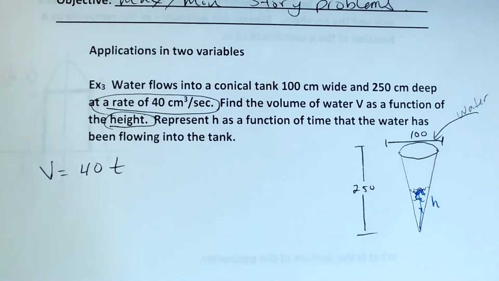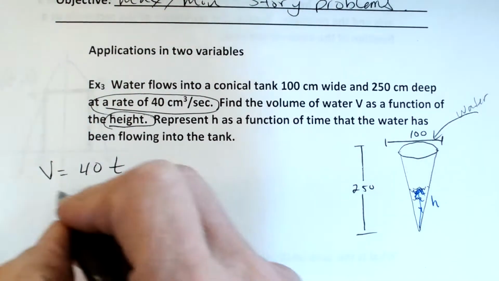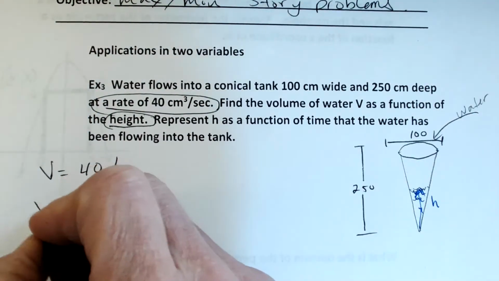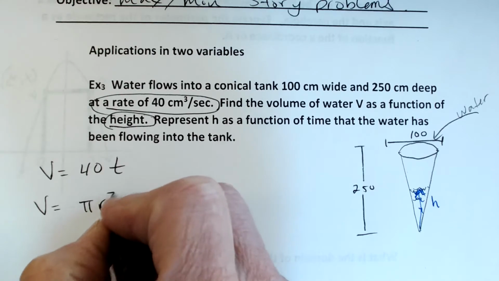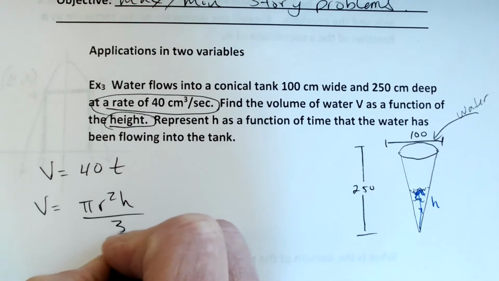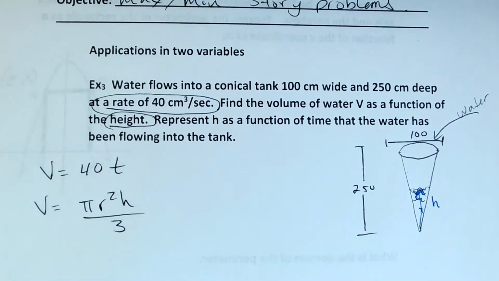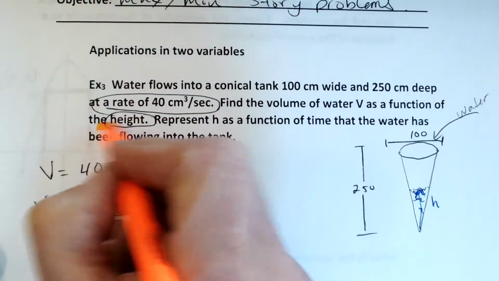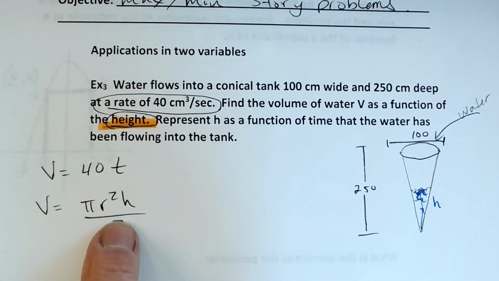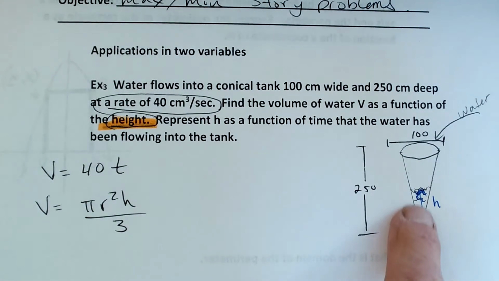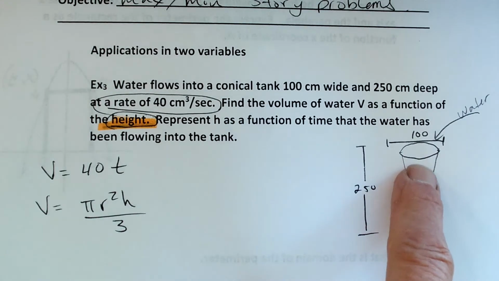Well, what I probably need is a formula for volume. So I'm going to go, okay, the volume of a cone is pi r squared h divided by 3. The reason I needed that formula is because I'm looking for the volume of the cone with respect to height. So I need a formula with height in it, okay? And this is the water, which is a variable height because it's increasing, right?